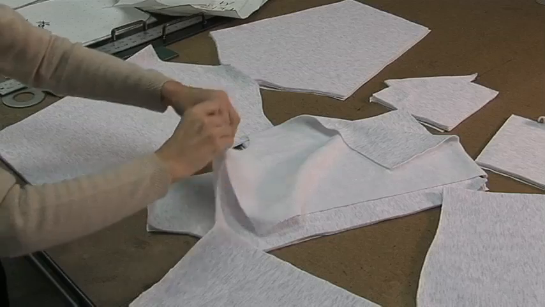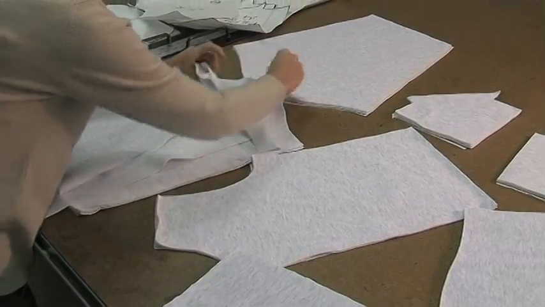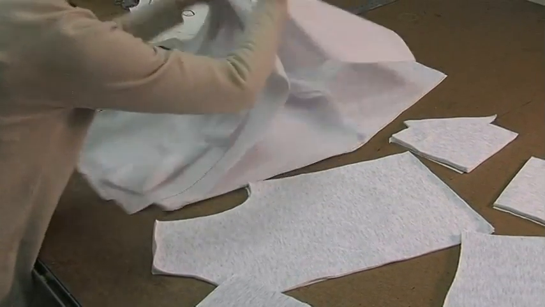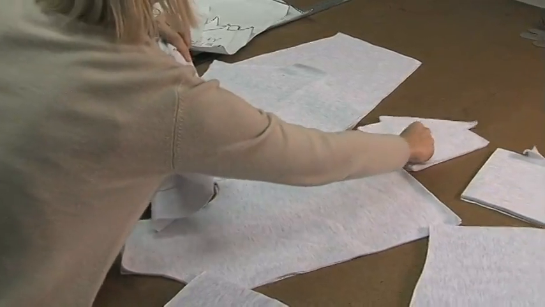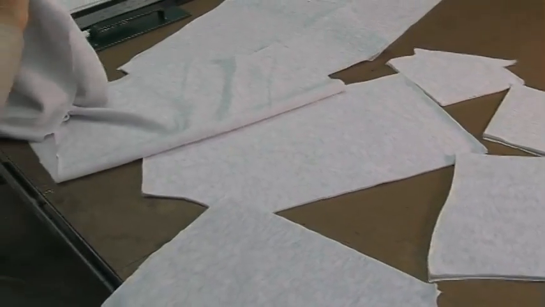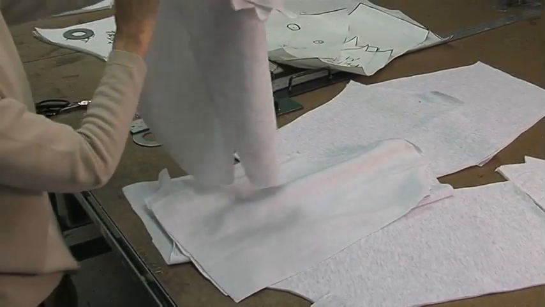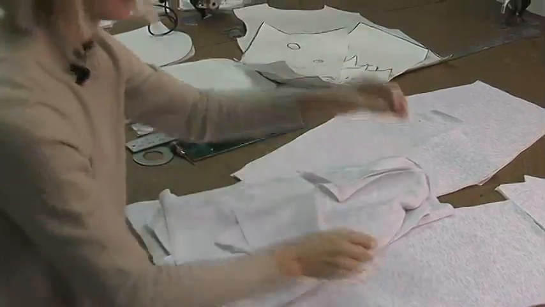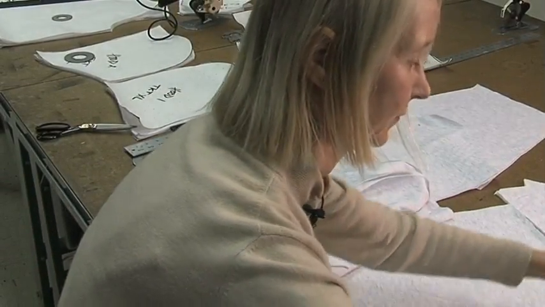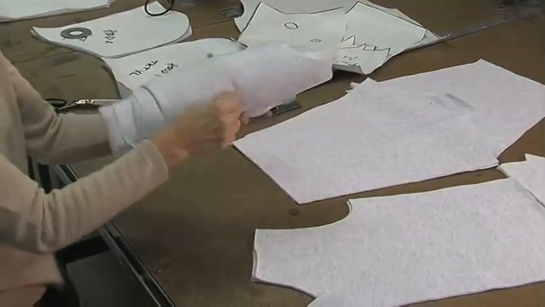One pattern piece of each layer into one bundle. And tie them together. Here is one.